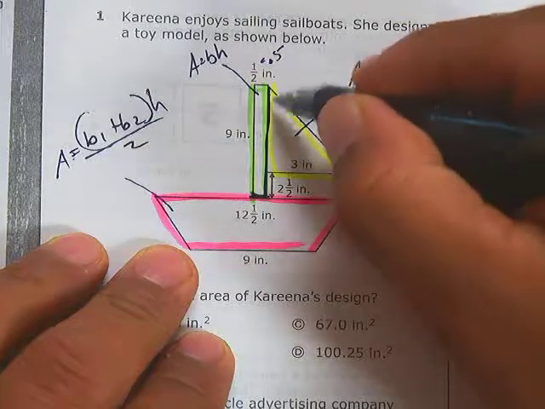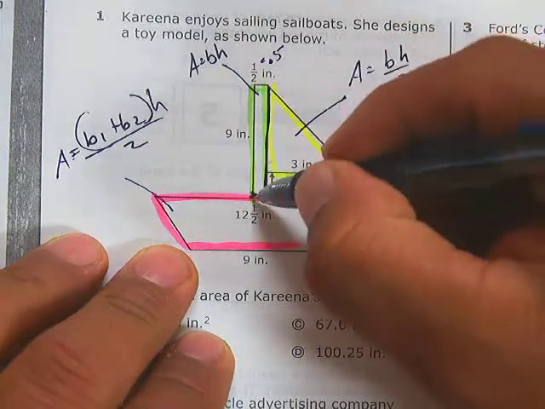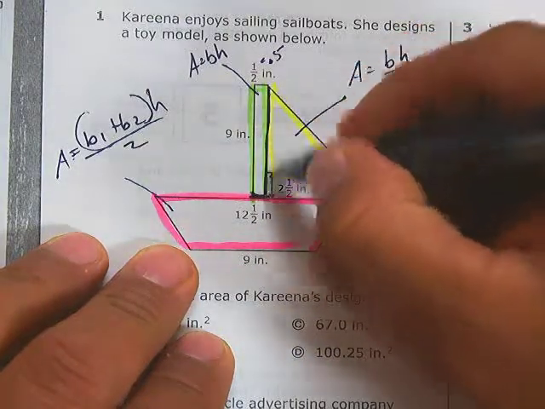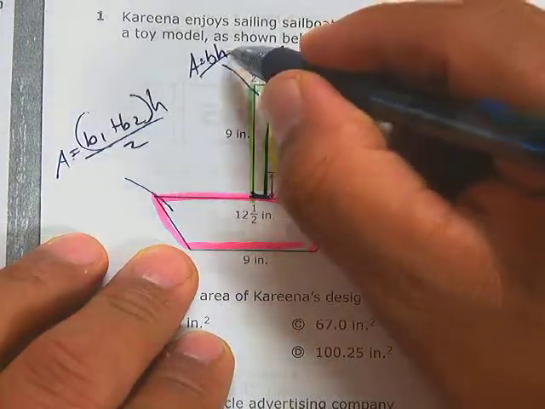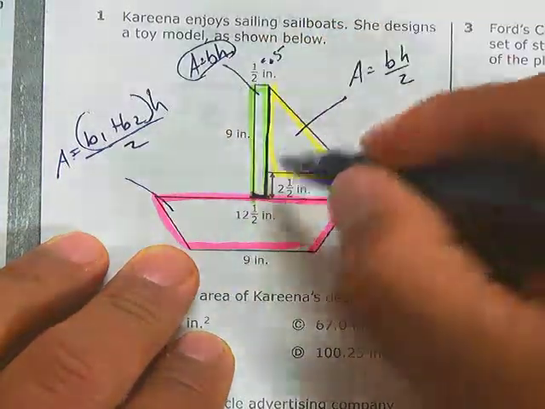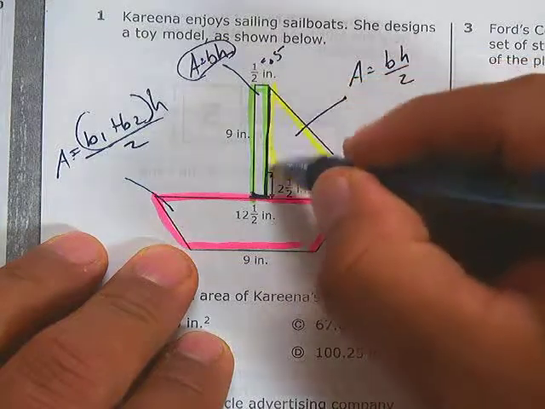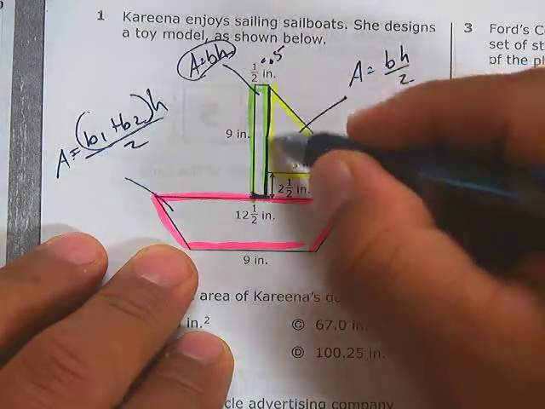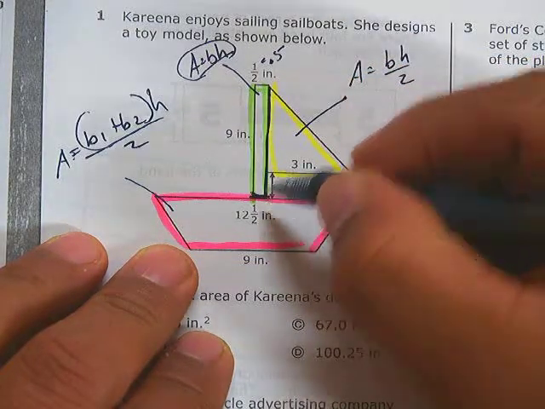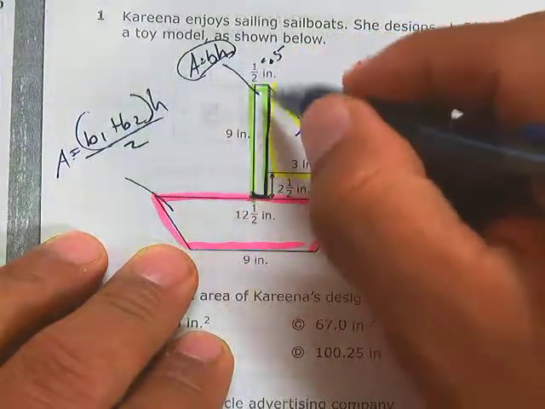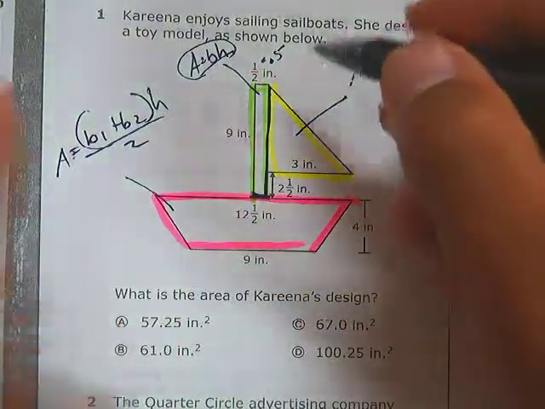So 0.5 times the height. Well, the height happens to be 9. So 0.5 times 9. Remember that: base times height. 0.5 times 9 gives me the answer for the area of the rectangle.